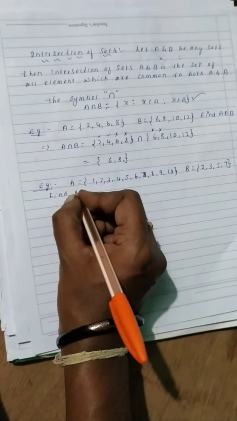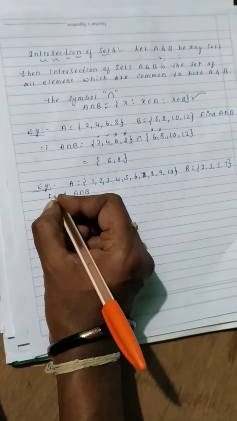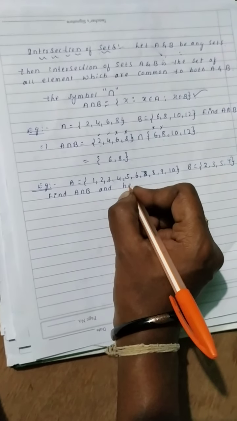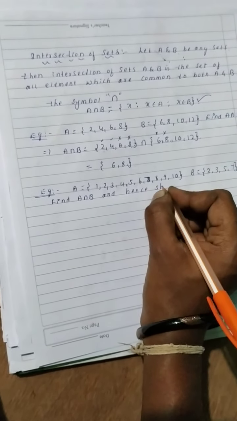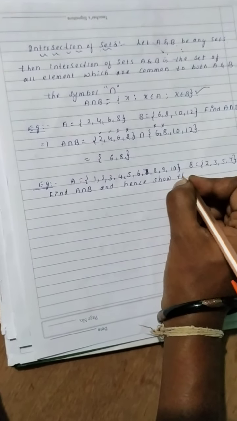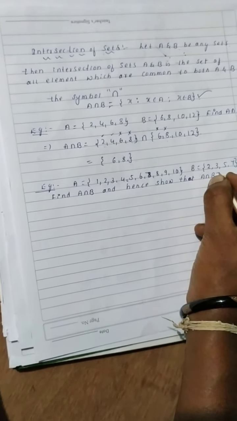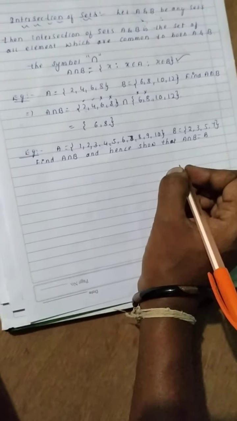Find A intersection B and hence show that A intersection B is a subset of B.